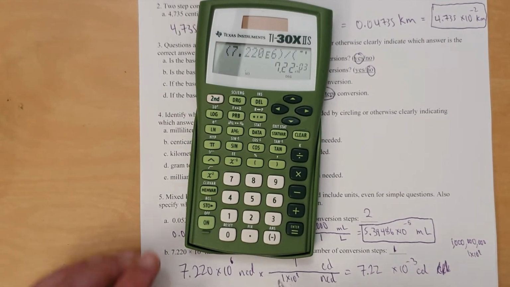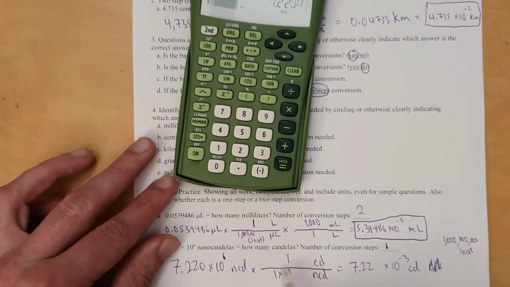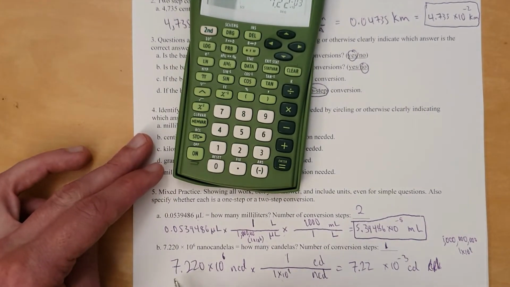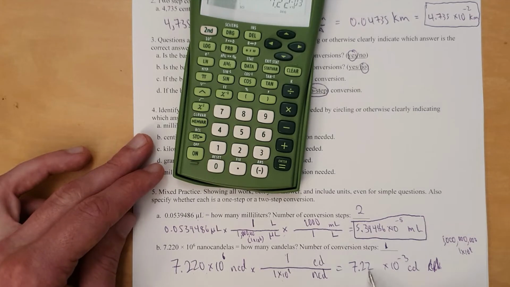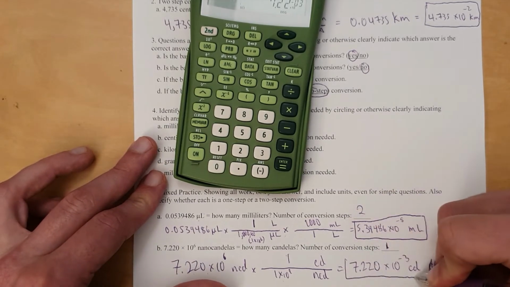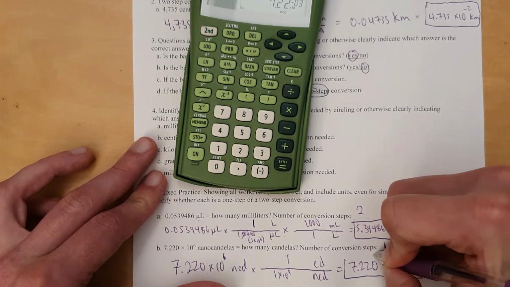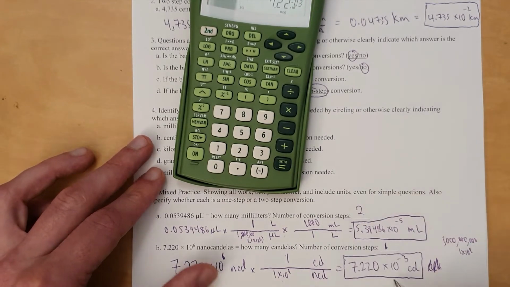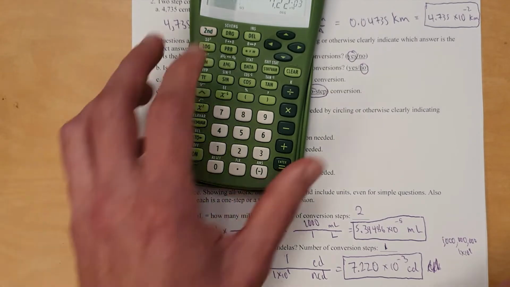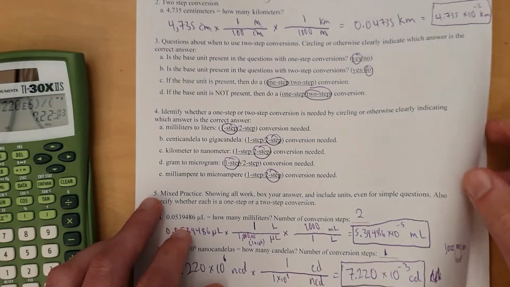Now, one thing though, infinite sig figs, but this is 4 sig figs, 1, 2, 3, 4. You need to have 4 sig figs here. This ain't 4, but now it is. So there you go. Correct sig figs, correct units, and scientific notation as required is present. All right, onward.